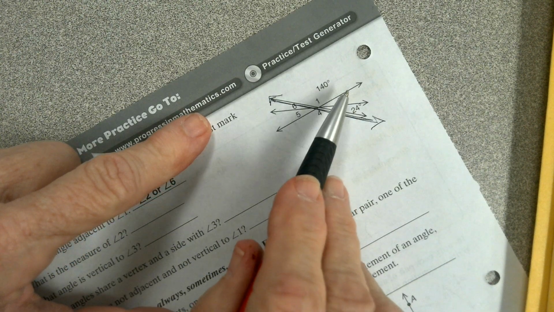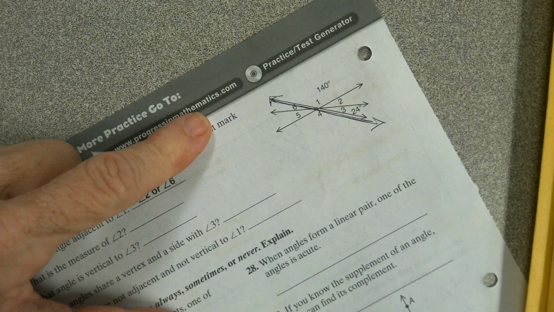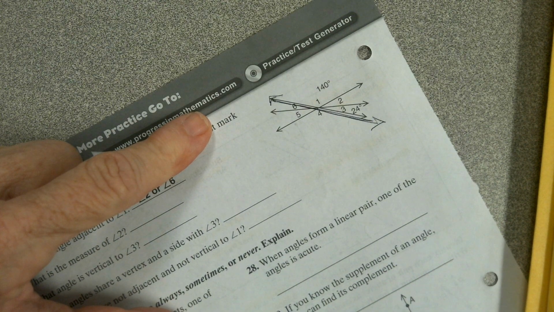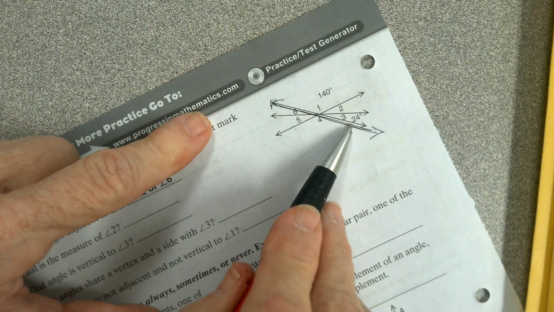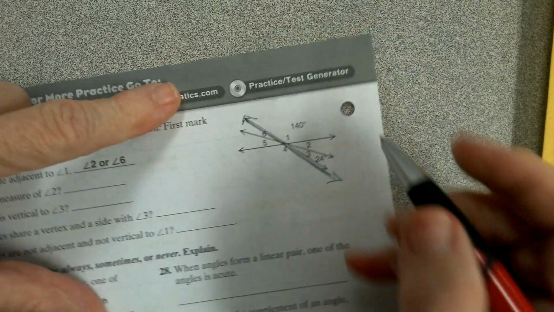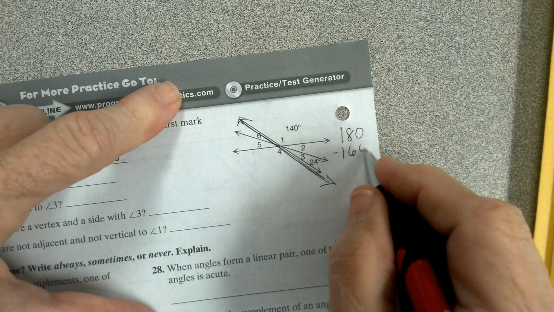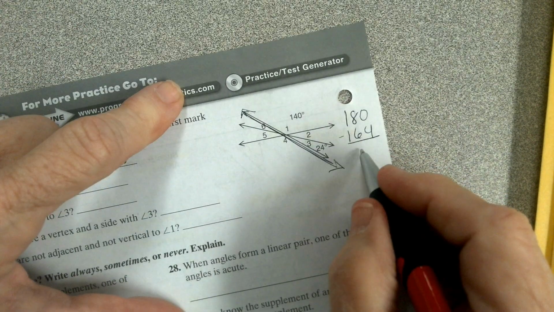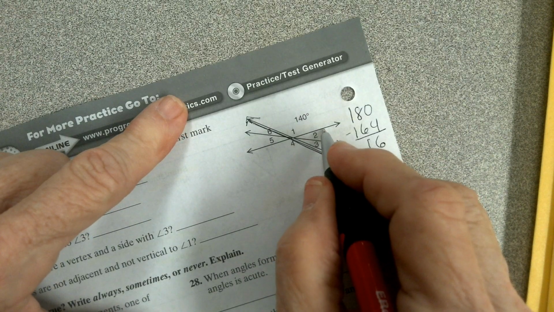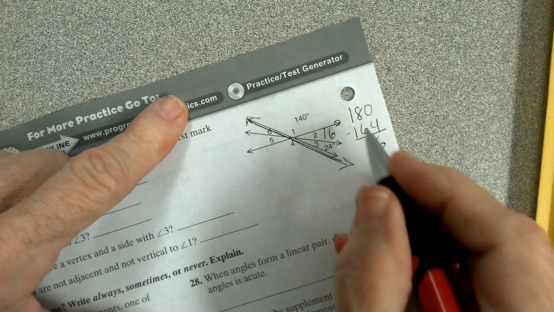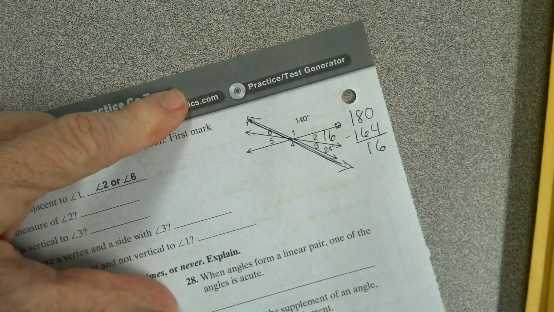Who knows how I can find this missing angle? Add them and then subtract them? Yeah, add them up. So 140 and 24 is 164. So we're going to take 180 minus 164. And that, I think, is 16. So this would be 16 degrees. Now, what other angle is 16 degrees?